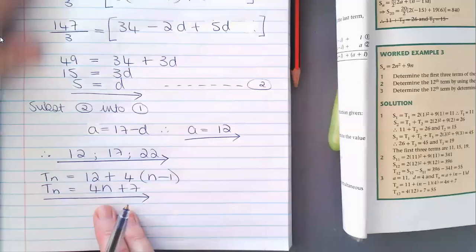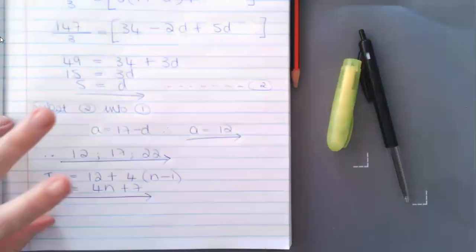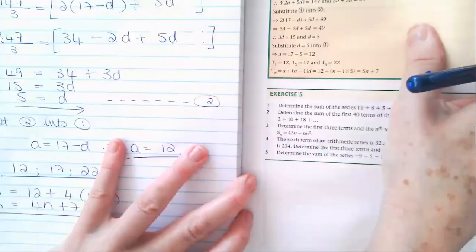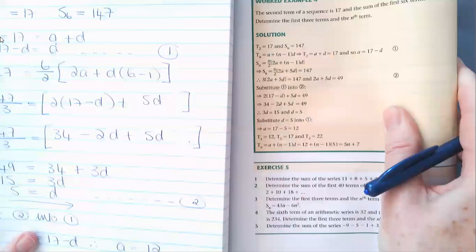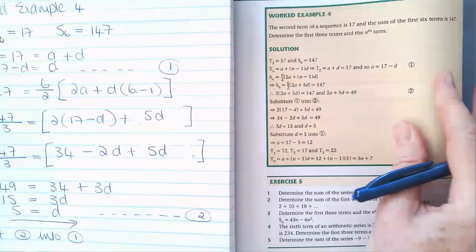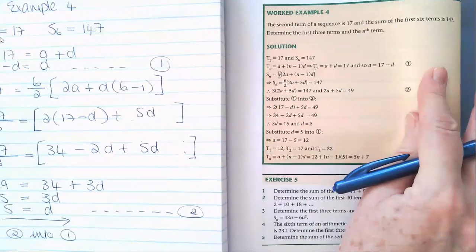Still another one, worked example 4. Do you remember when we worked with arithmetic sequences? We had simultaneous equations when they give you a type of sum like this.